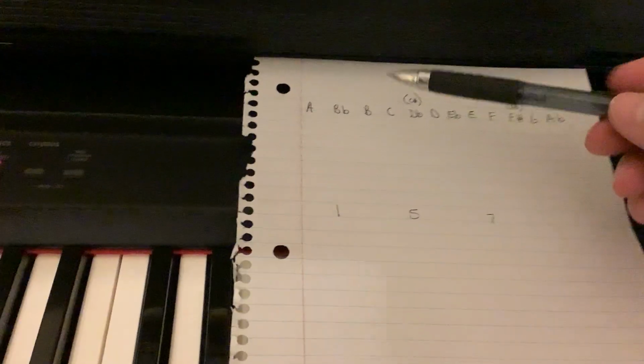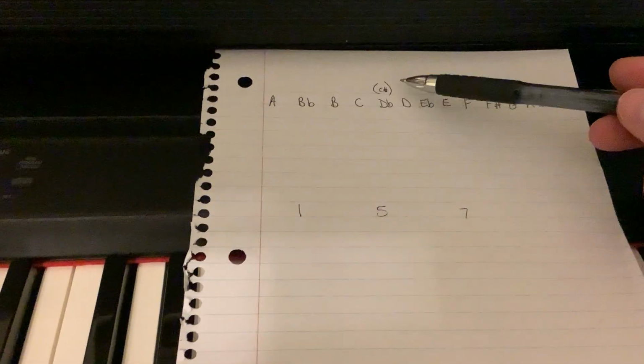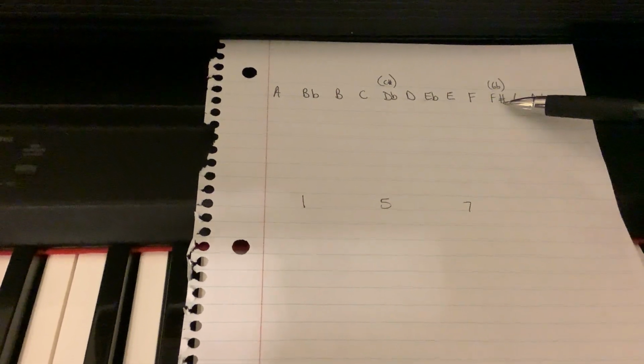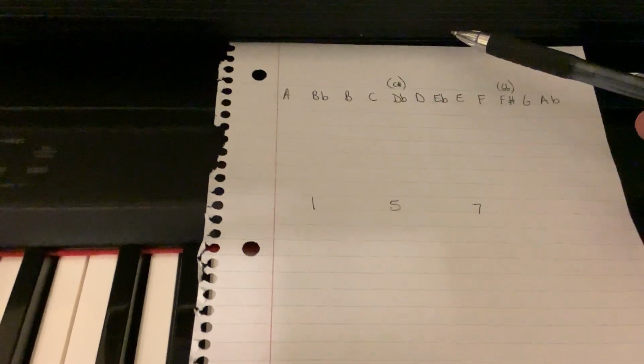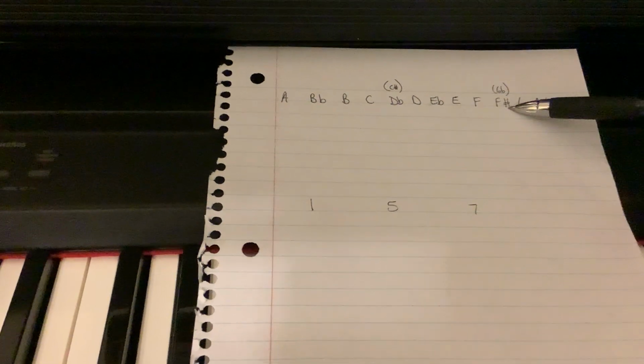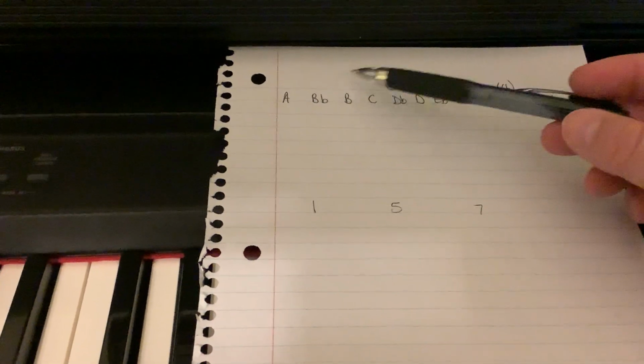So if I go A, B, there's a note I've missed, and that's where these little symbols come in, like this symbol, this little b, and then also a sharp, which looks like a number sign. Hashtag, now that people use hashtags. Okay, so that's what we're going to fit these in.